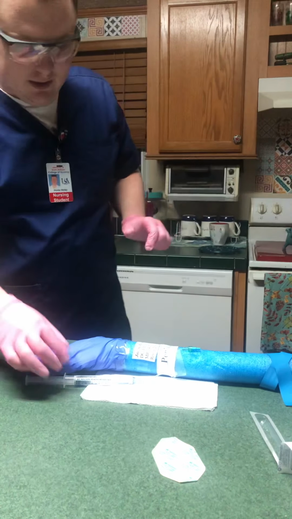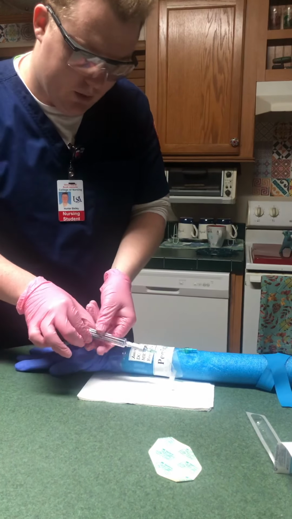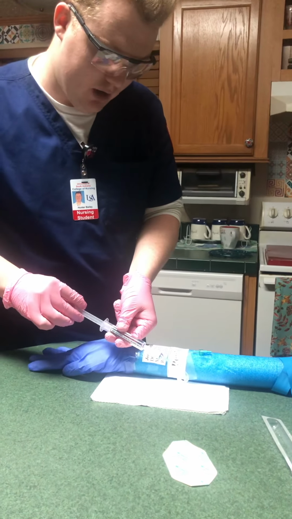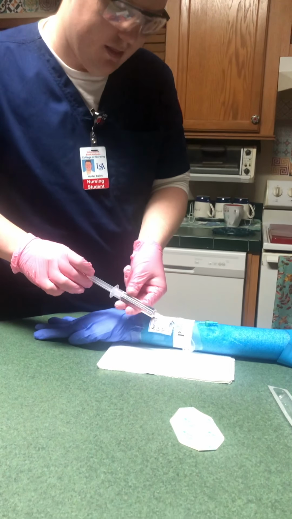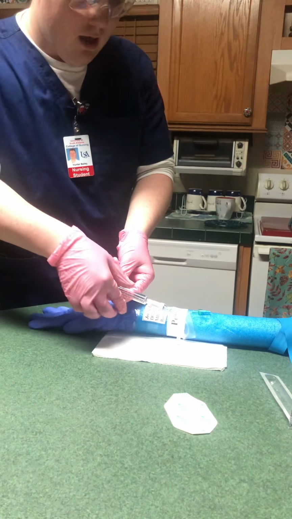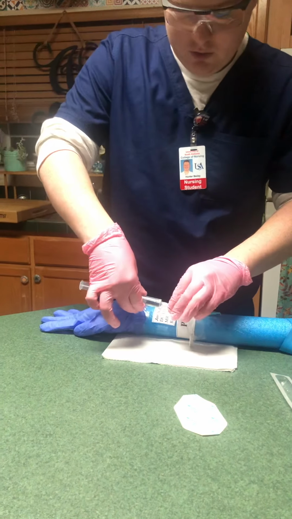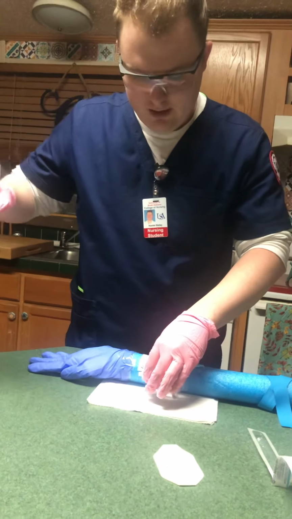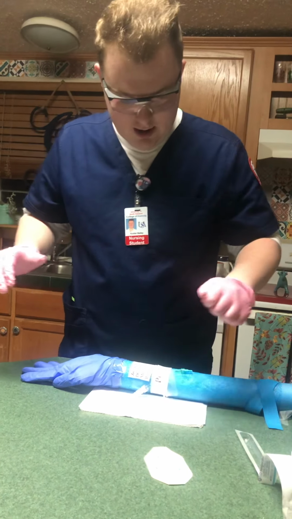Okay, so now that it's in, what I can do is I'm going to get my saline flush, and I would pull back and aspirate for blood return, and then I would flush it out with the remaining saline. And so now I'm going to take off the syringe, dispose of it in the sharps, and I can just let this sit right here.